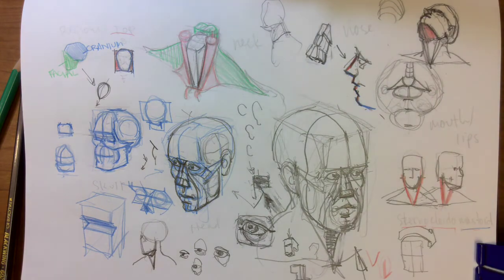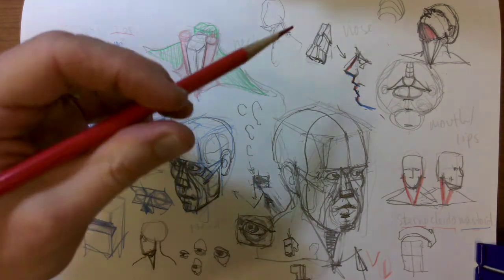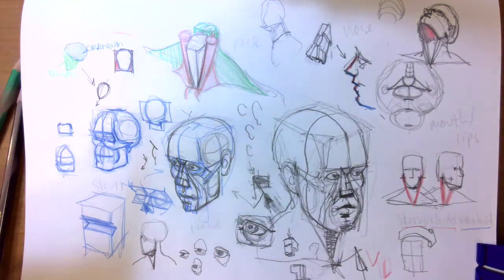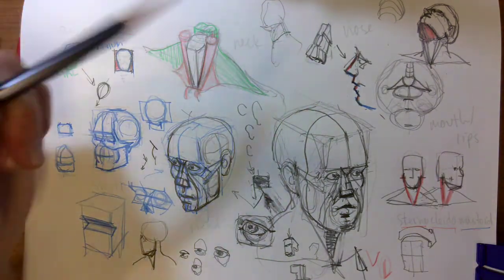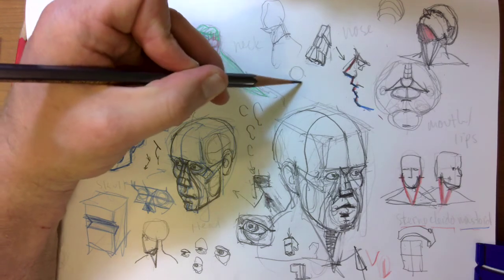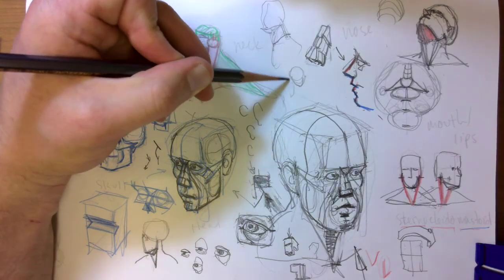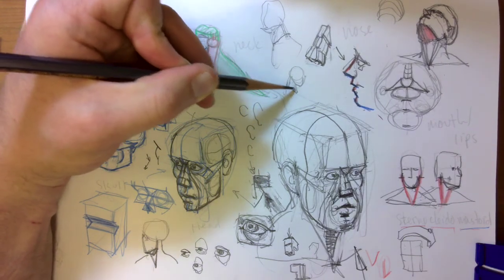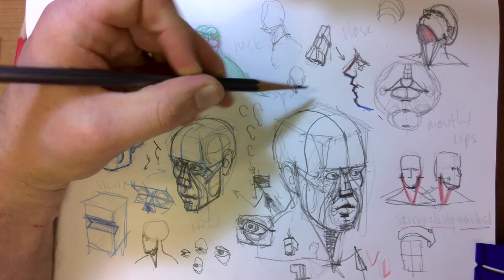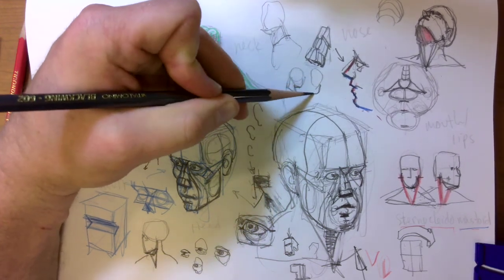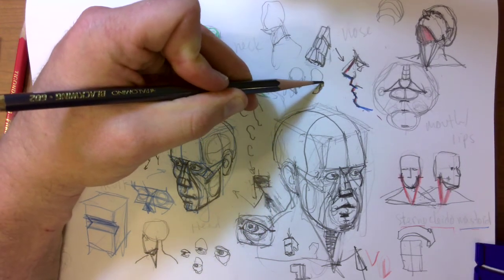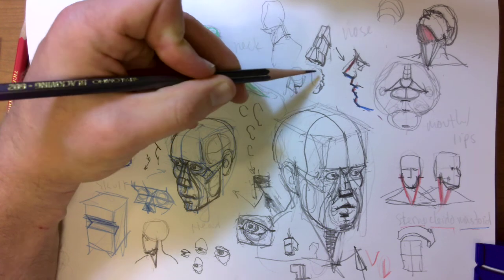The significance and visual weight of it will vary a little bit. Some people might come straight back. Some people might have more of a quote unquote double chin.